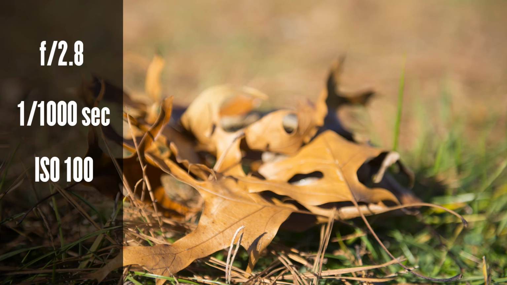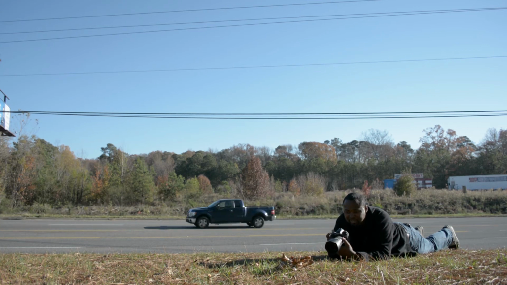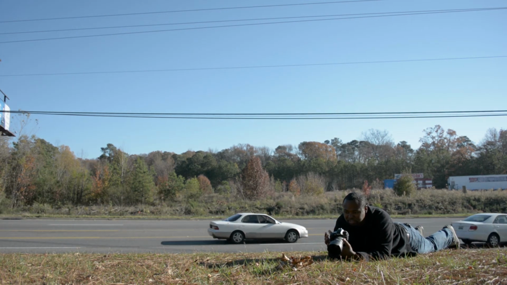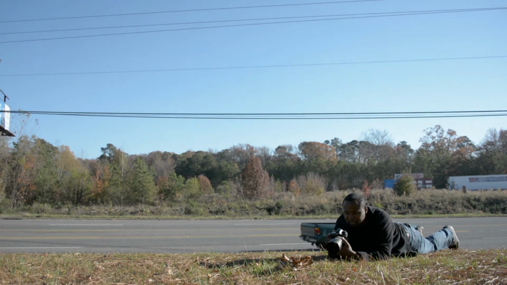So now I'm going to change my f-stop to f11, I think. So at a higher f-stop, everything is going to be in focus. That's why a lot of landscape photographers use high f-stops to make sure everything is in focus.